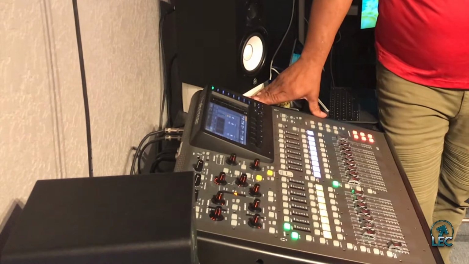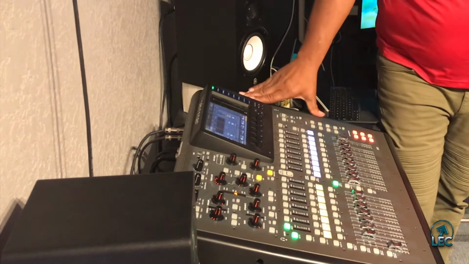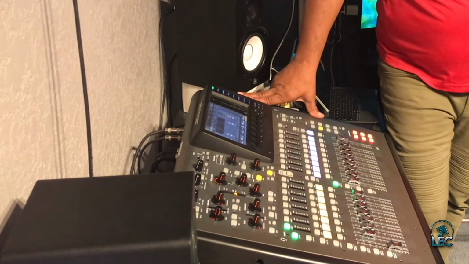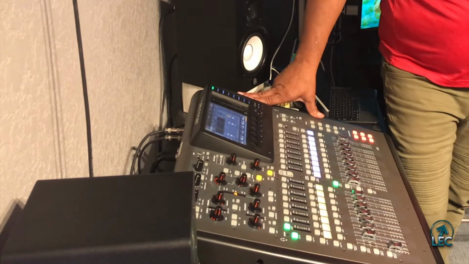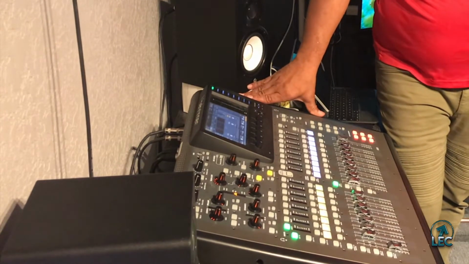Whatever I change out there doesn't affect what happens back here unless I turn one knob. What knob is that? The gain. If I turn the gain up out there, it affects this board here. Stay away from the gain.